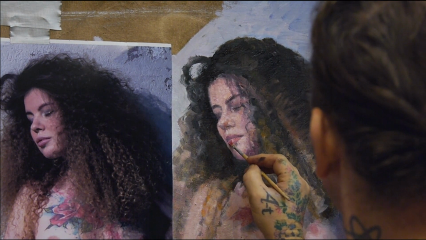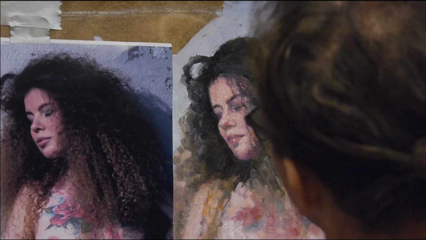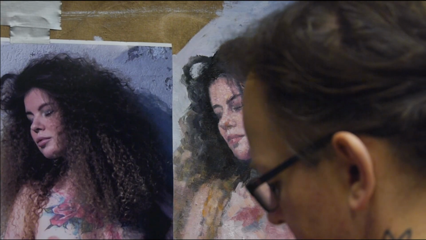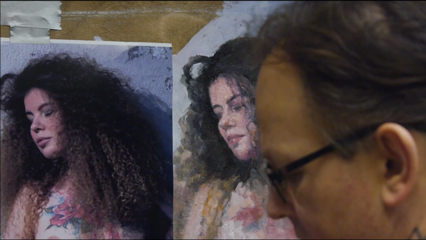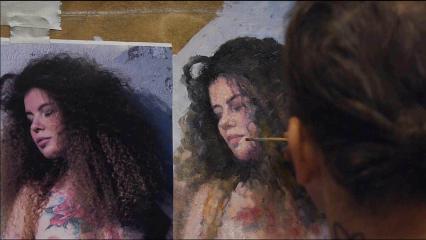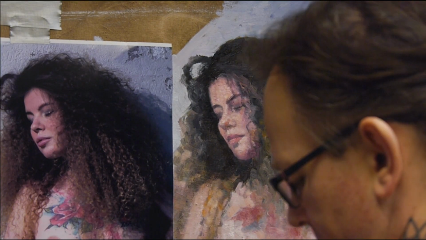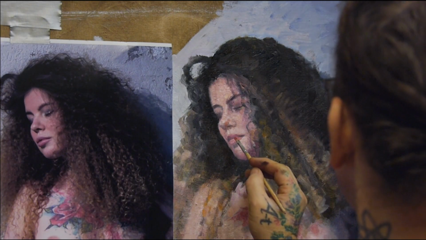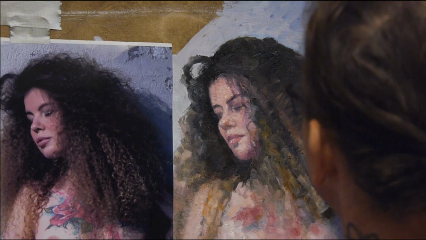Kraplak. The highlights I'm using more cadmium. Some highlights.